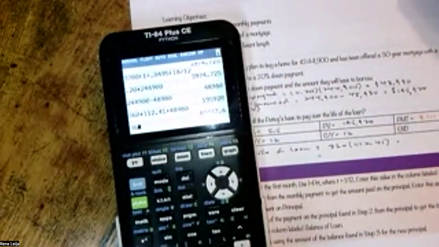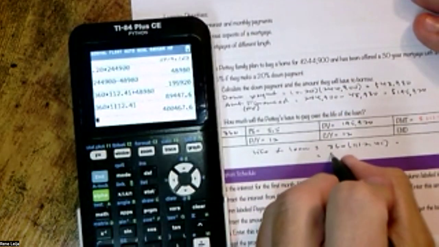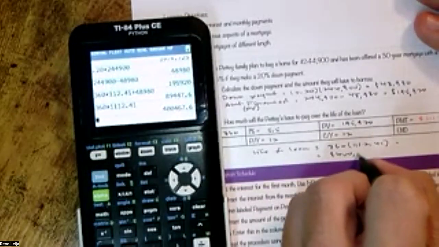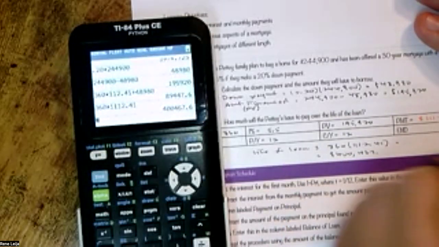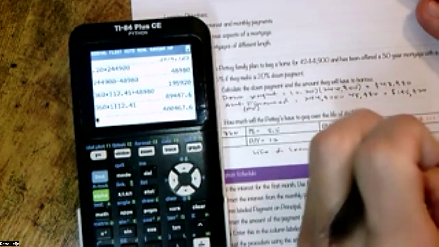So 360 times. Oh, that's why. Okay, now this will be better. There we go. $400,467.60. Okay, that's the life of the loan.